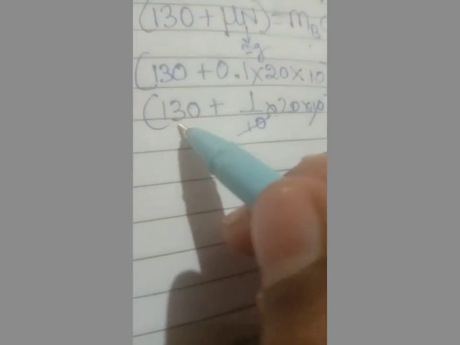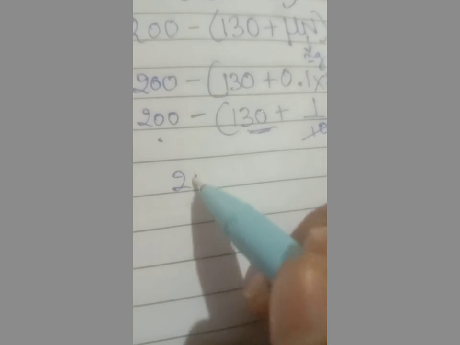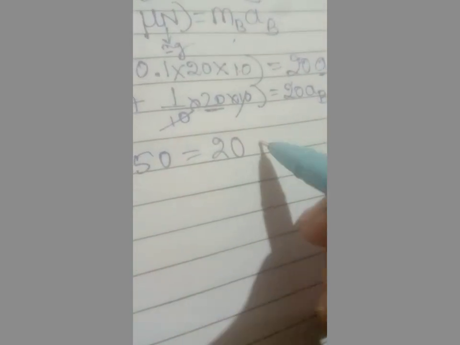Now 10 gets cancelled. 130 plus 20 is 150. 200 minus 150 is equal to 20 aB. 200 minus 150 is 50, equal to 20 aB.